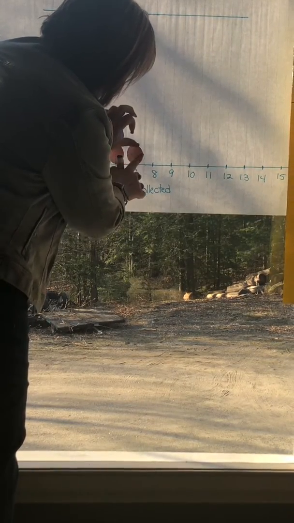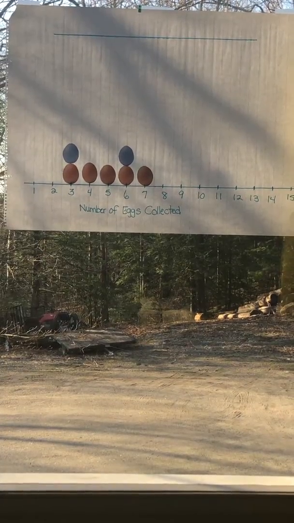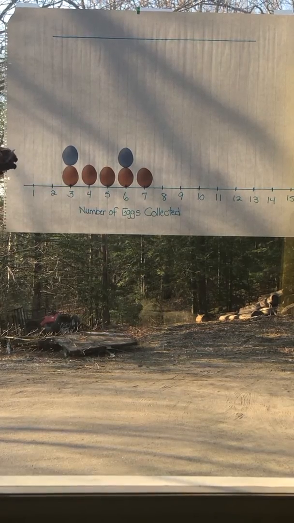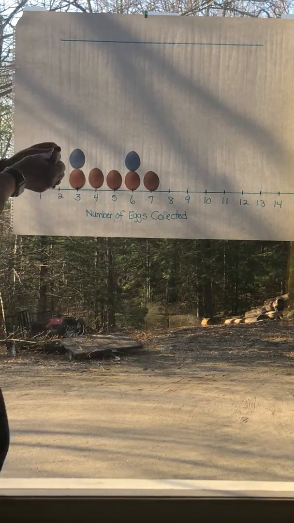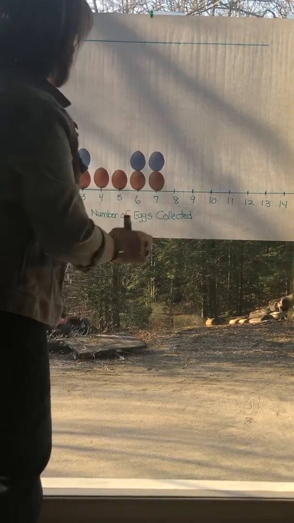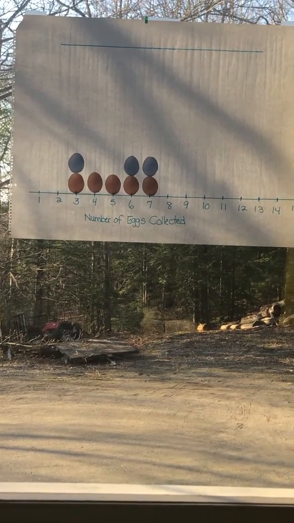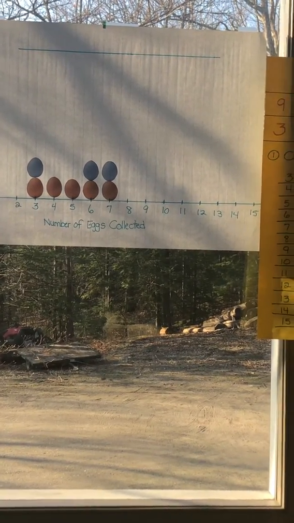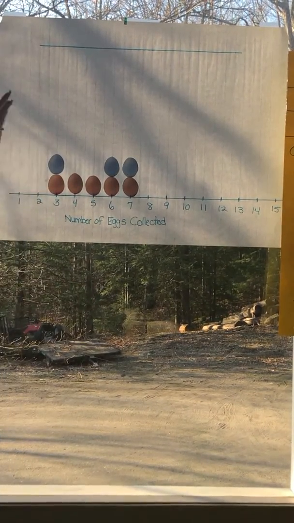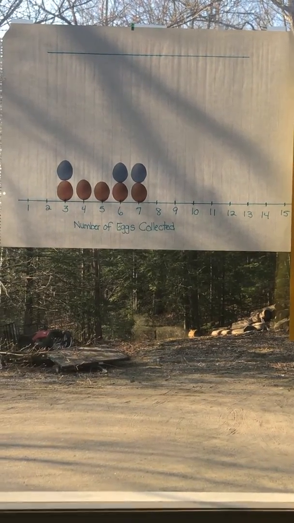And so that's 1, and remember when I go to the next one, I've chosen to do a different color egg just so it's easy to count them. And it's easy to look at the graph and know exactly how many days that amount of eggs were collected. And you'll notice that they're the same size. And size is going to become important later on when we start looking at our data.